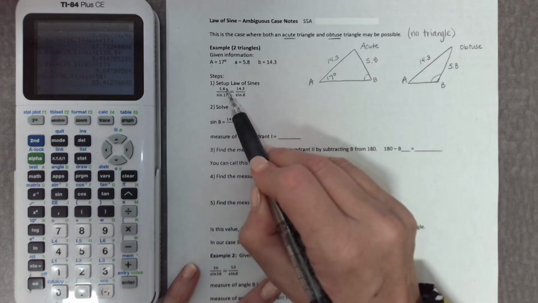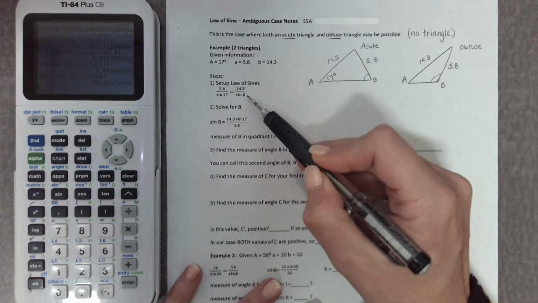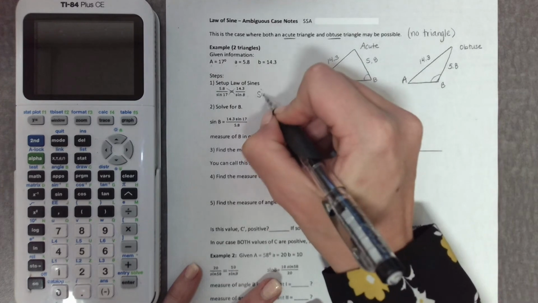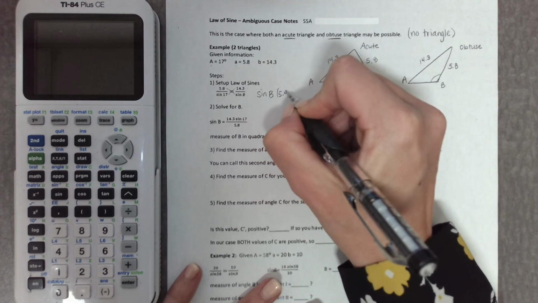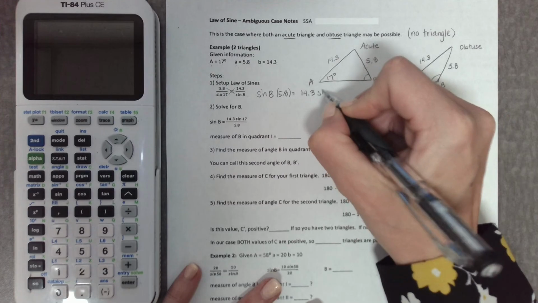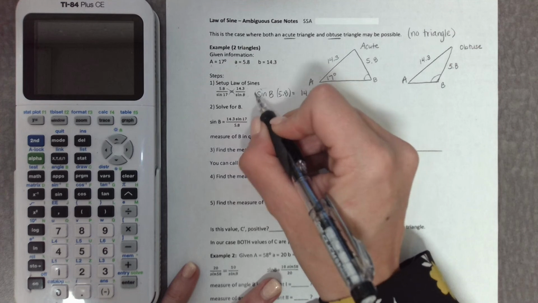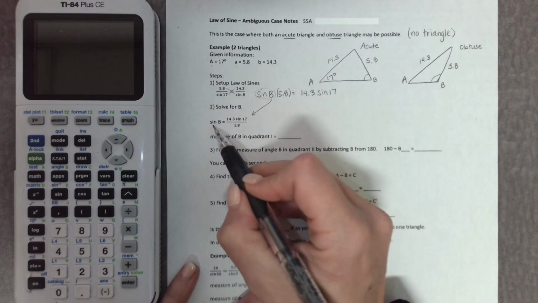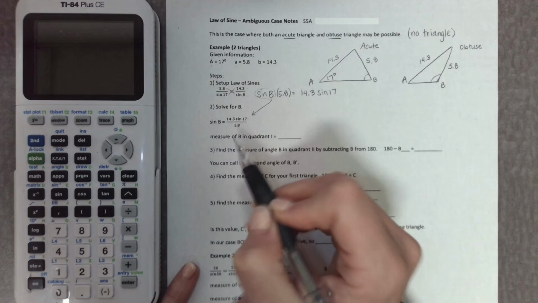You're going to set up the law of sines with what you know so far. You have little a, 5.8, over sine big A, 17, equals little b, 14.3, over sine big B. When you cross multiply, you have sine B times 5.8 equals 14.3 times the sine of 17. You're trying to get B by itself, so you're isolating sine B. You divide by 5.8, so sine B equals 14.3 times the sine of 17 divided by 5.8.